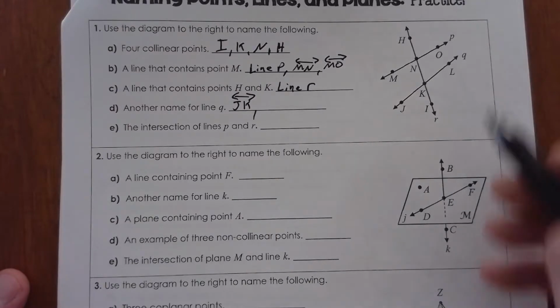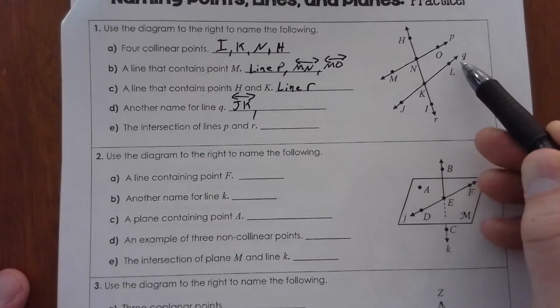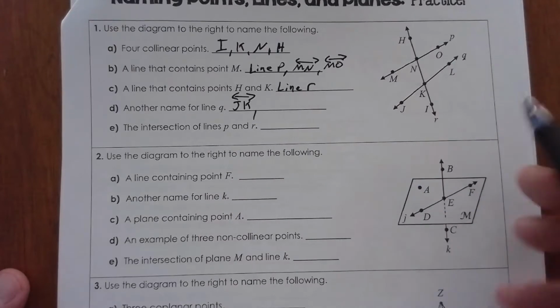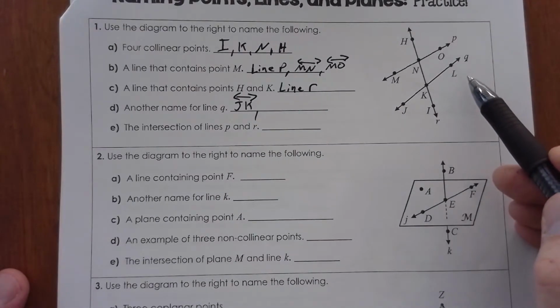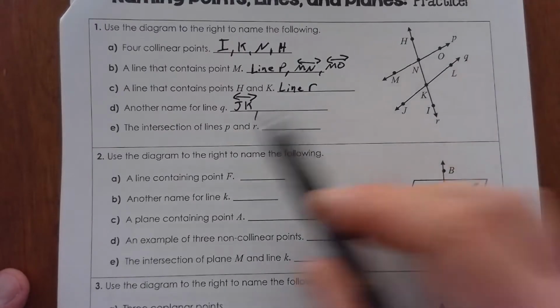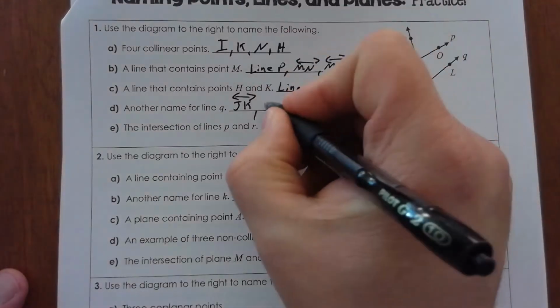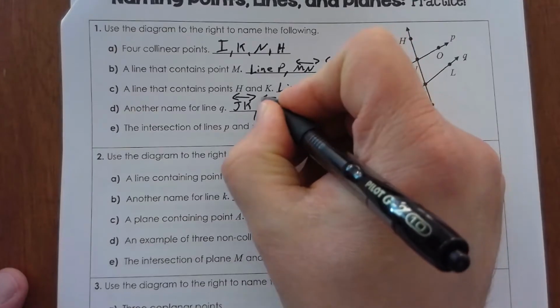Talking about D. This line right here? I mean, the question D. Yeah. J and K. Wait, J and K. L. We already got that K one. K and L. My bad. See that? K and L.